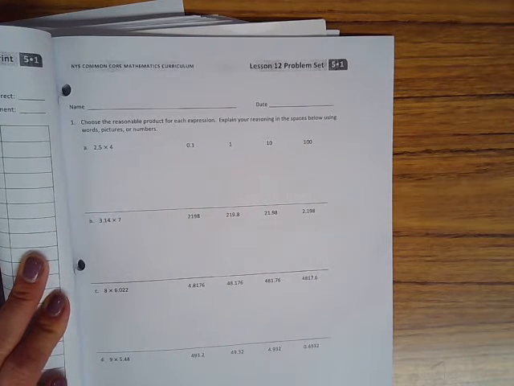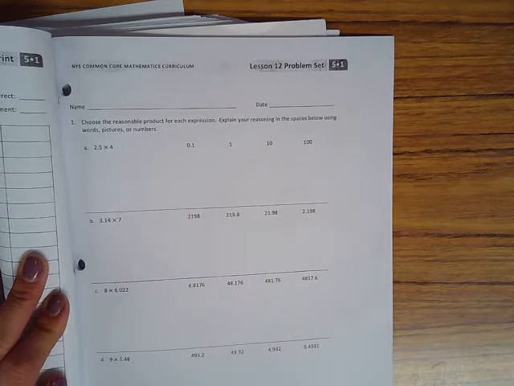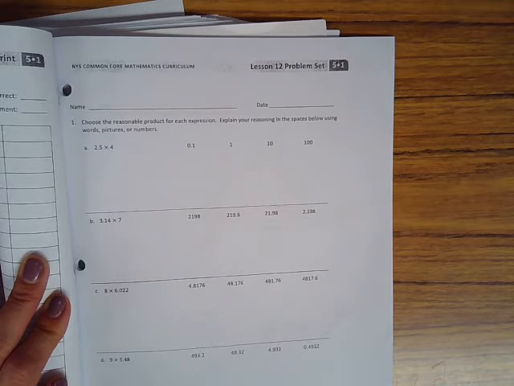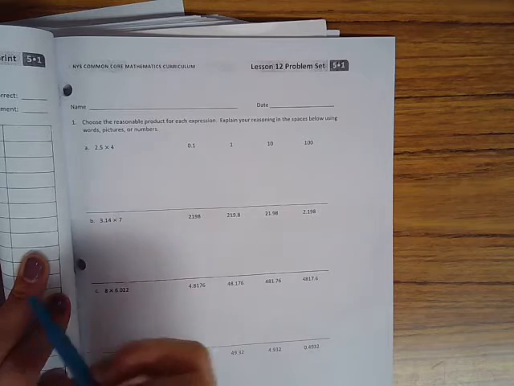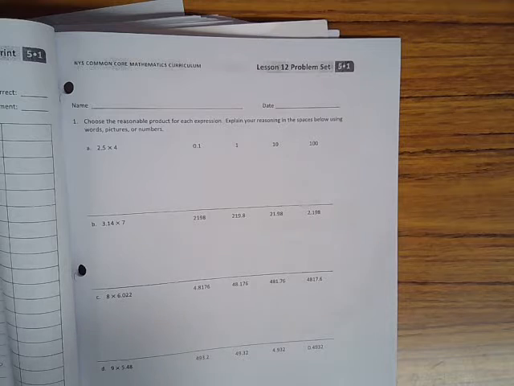For example, 2.5 times 4. Well, I know that 25 tenths, and if I went 4 times, that would equal 25 times 4 is 100. Then if I went, well, tenths, what would make the most sense?